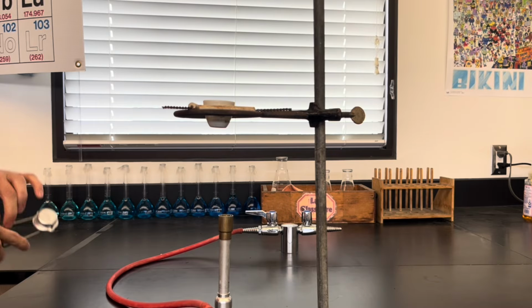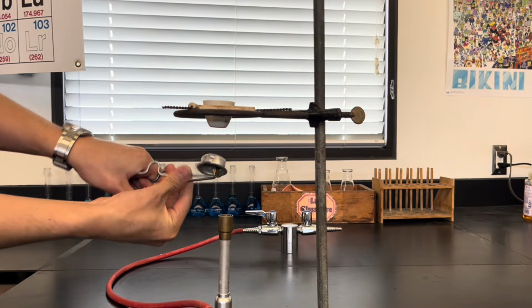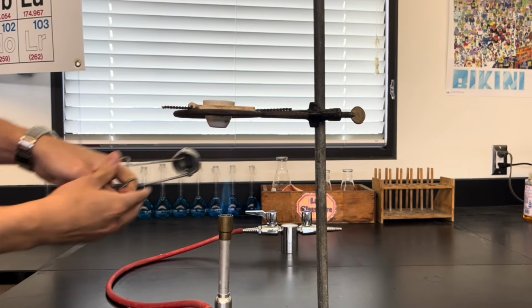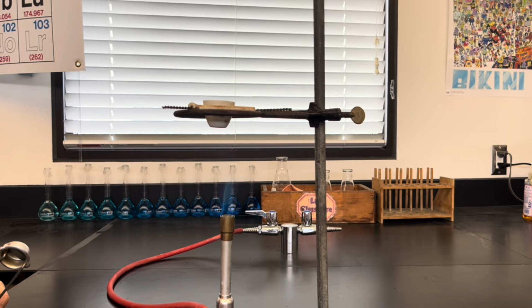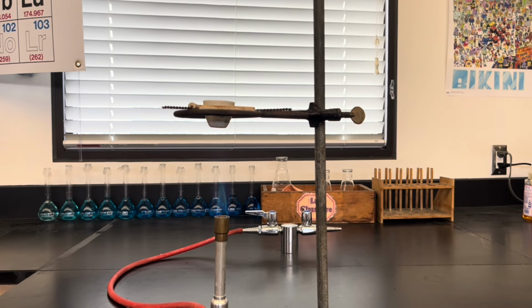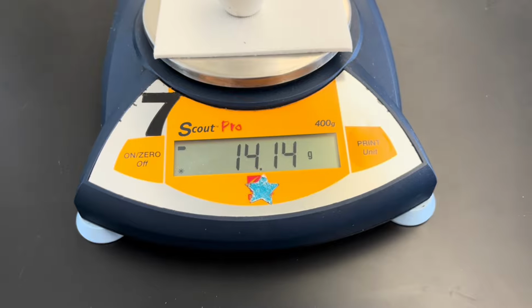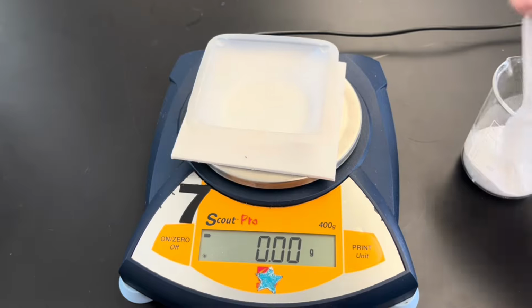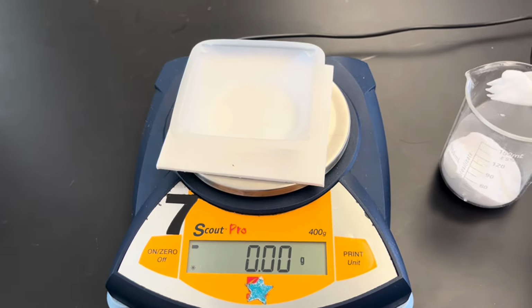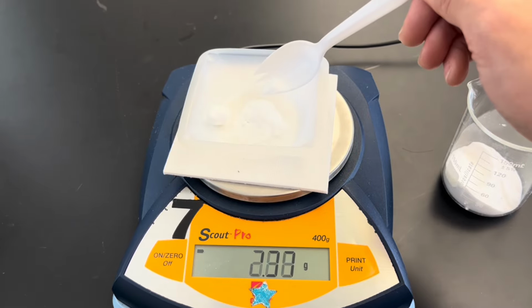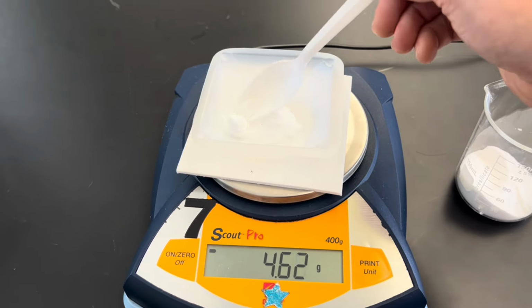The first step in this lab is to dry our crucible for about 30 seconds. We want to ensure that there is no moisture in our crucible. Once the crucible has cooled down for about a minute, we will weigh and obtain the mass of the crucible, which is 14.14 grams. Next, we will weigh the mass of our baking soda or sodium bicarbonate.